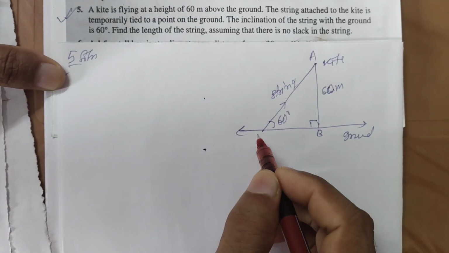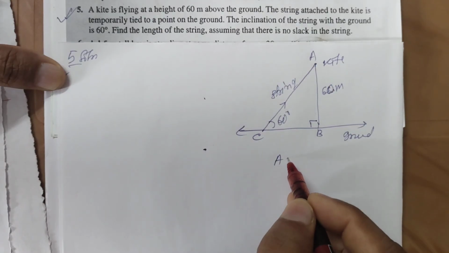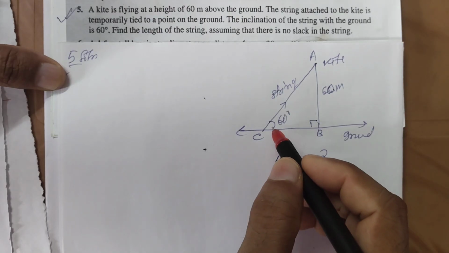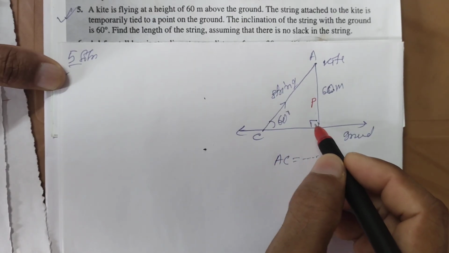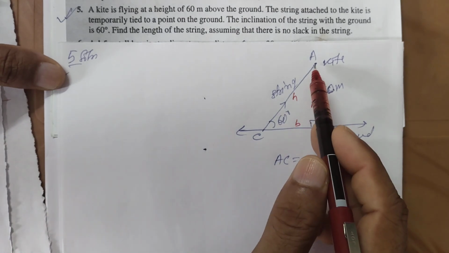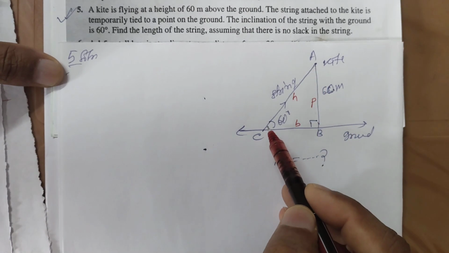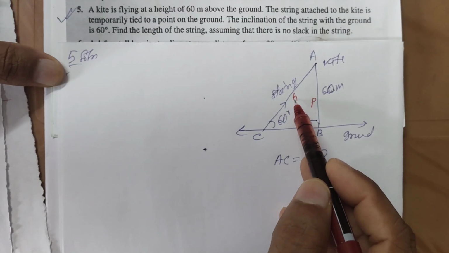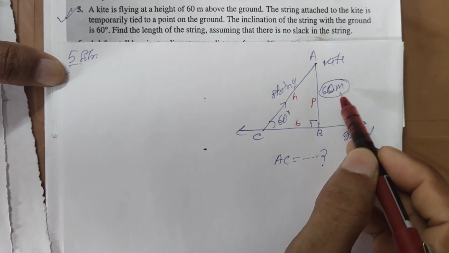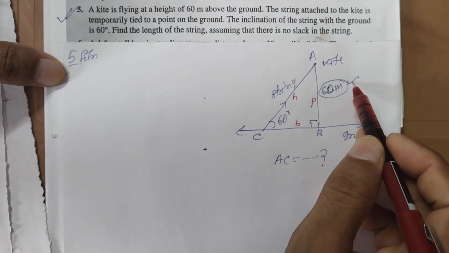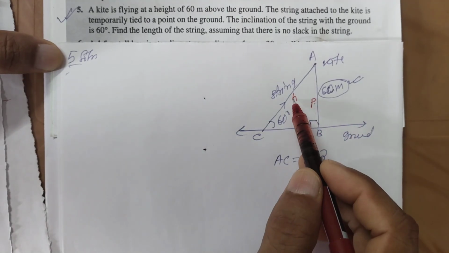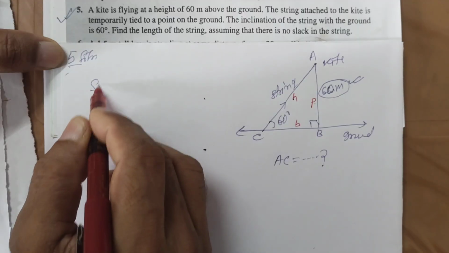String means, say this mark AC, you are asked to find what is AC. AC is the length of the string, how much it is you are asked to find. Now you see this is the angle, opposite angle is perpendicular, opposite is 90 hypotenuse, third side is base, and you are asked to find the length of the string AC. That means is hypotenuse here in this triangle, and perpendicular is known. Whatever ratio you have to take, you have to take this known value. Remember, we have discussed in previous questions also. So perpendicular and hypotenuse is sin theta. We have to use here sin theta.